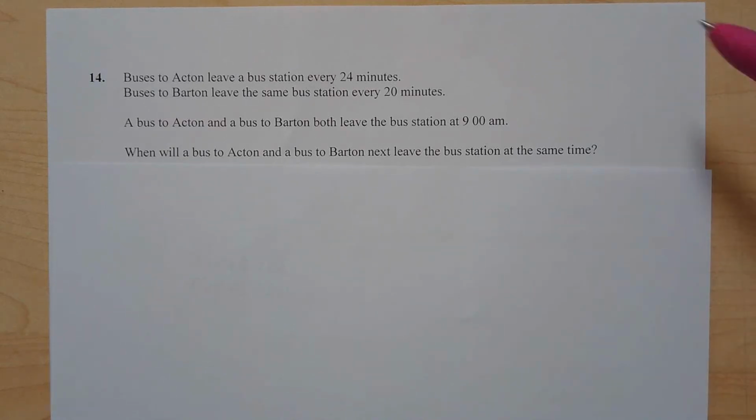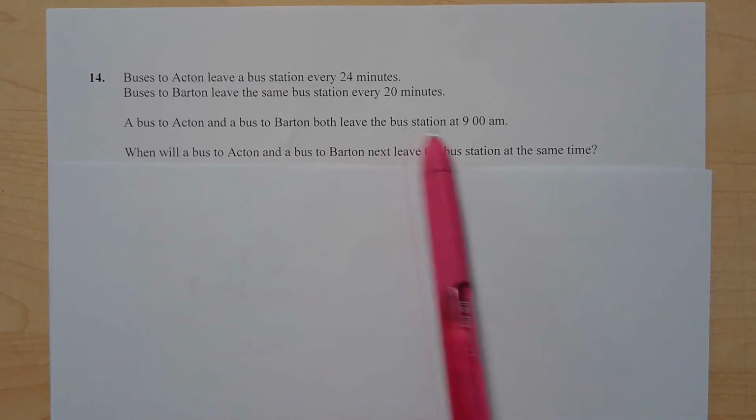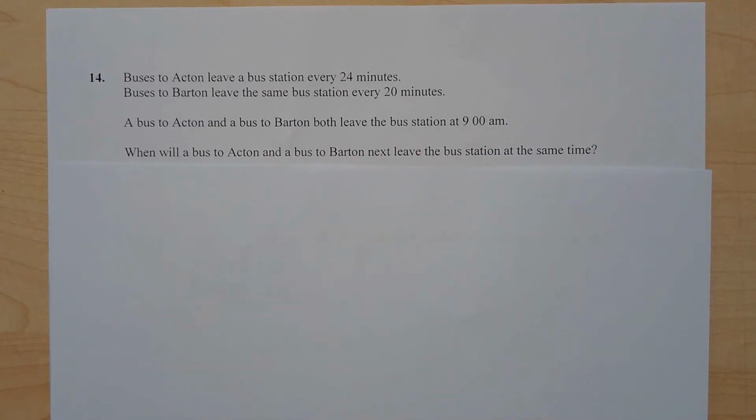Okay, so we're looking at question 14 now. Buses to Acton leave a bus station every 24 minutes. Buses to Barton leave the same bus station every 20 minutes. A bus to Acton and a bus to Barton both leave the bus station at 9 AM. When will a bus to Acton and a bus to Barton next leave the bus station at the same time?